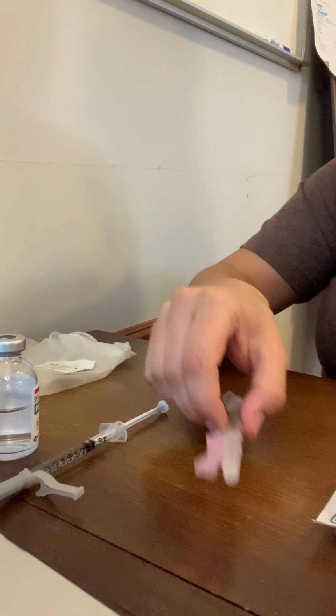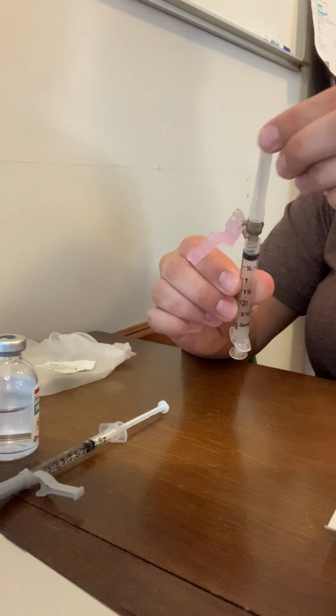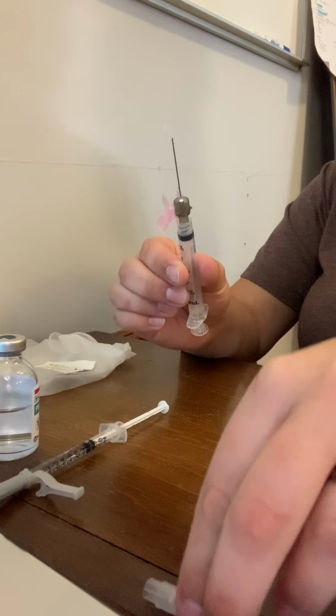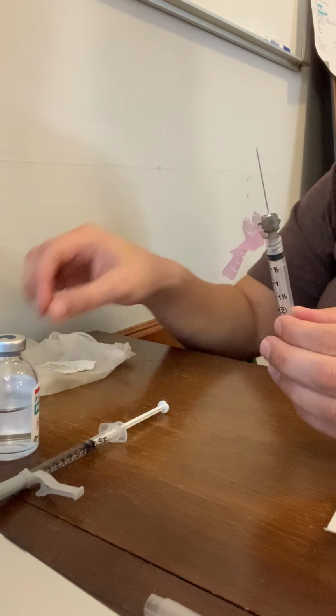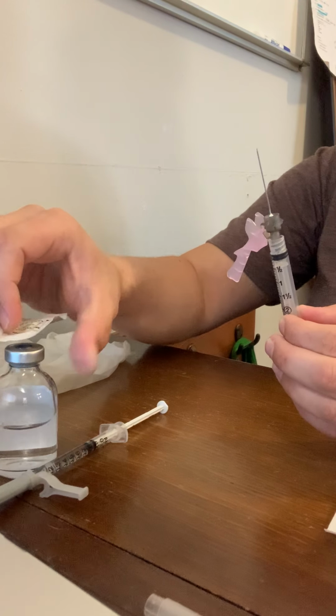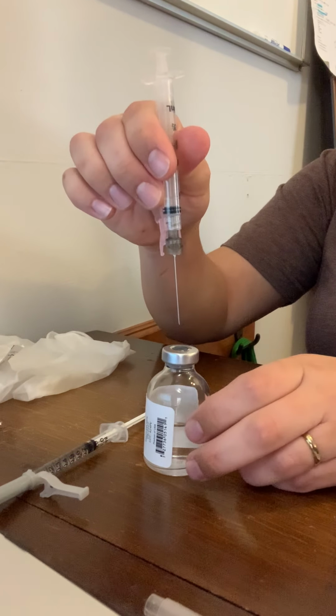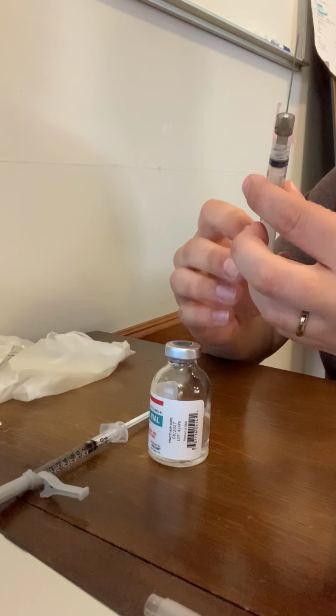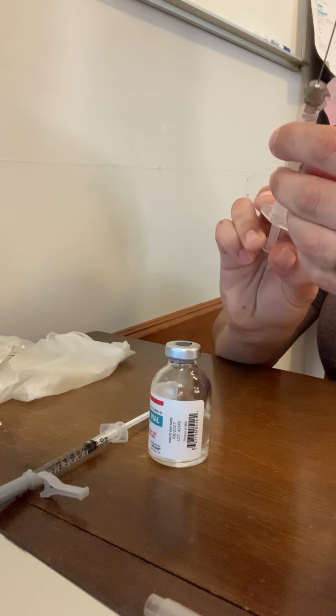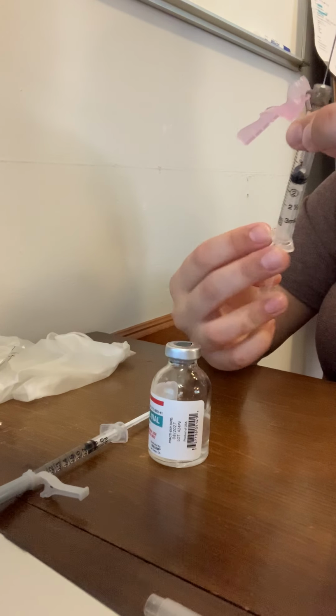All right, so I've got my 1.5 inch needle for my Phenergan. I will cleanse my vial, and I'm going to draw up 1 ml of air.